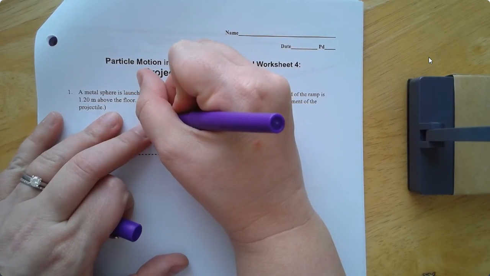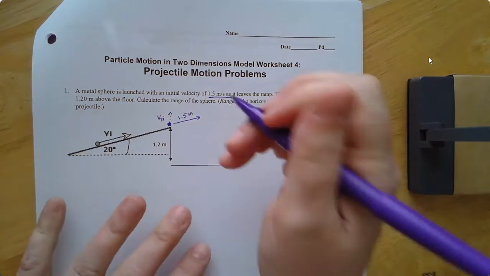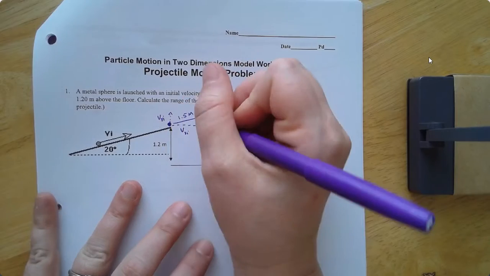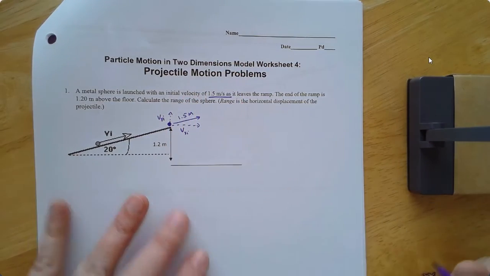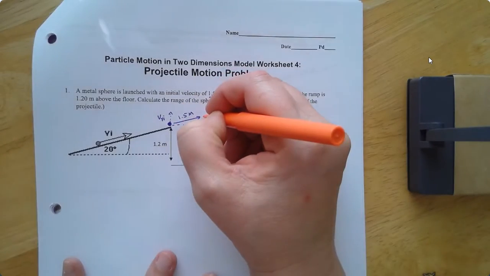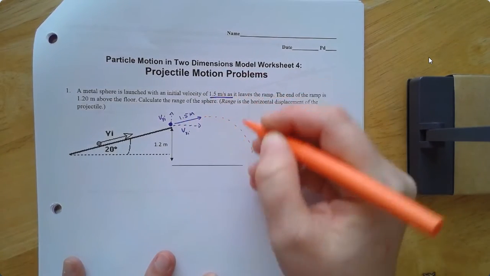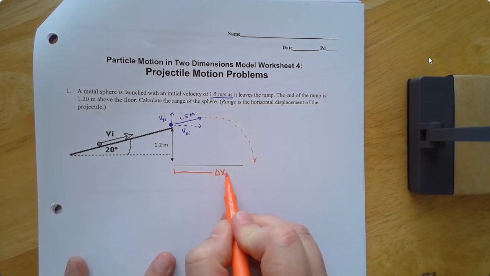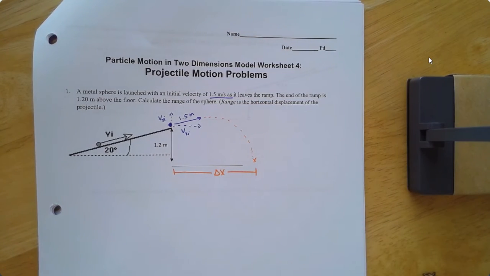So here's our vertical initial velocity, as well as a horizontal velocity that we need to know about in order to be able to solve some problems. We also need to keep in mind that our object is going to come off the ramp and then land on the ground somewhere. And what we need to calculate is the range, the change in horizontal position.